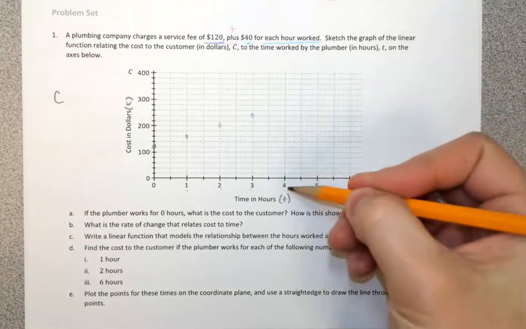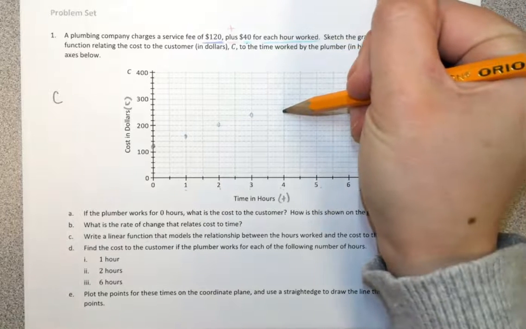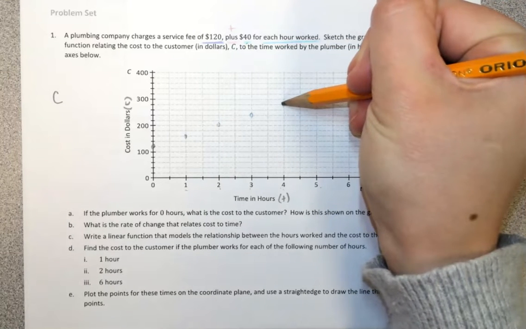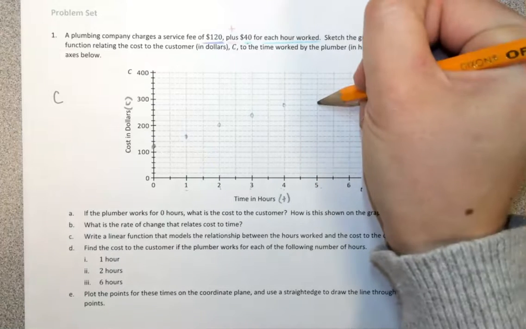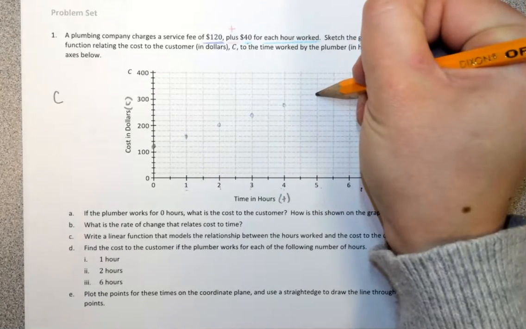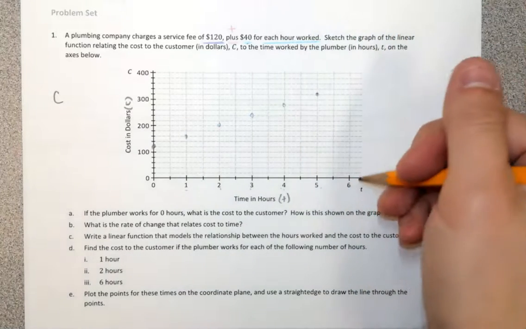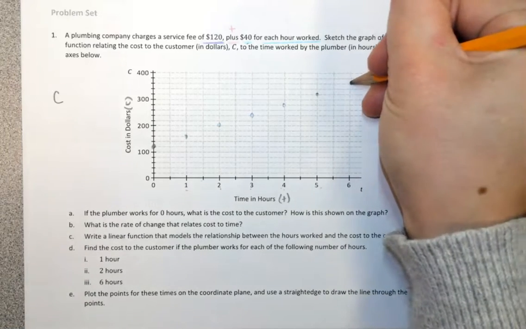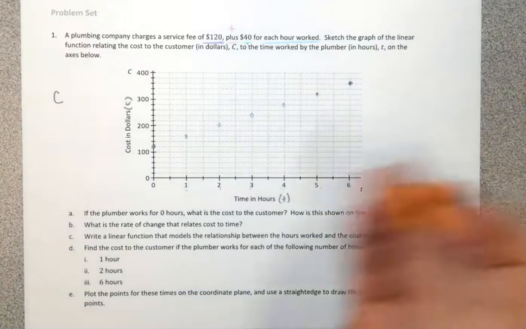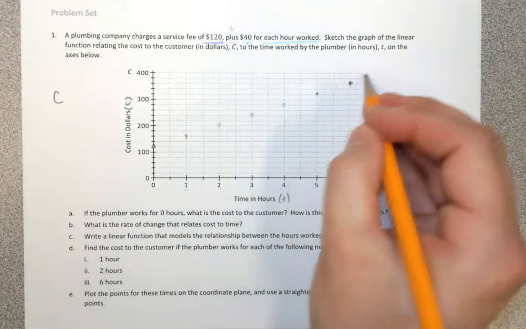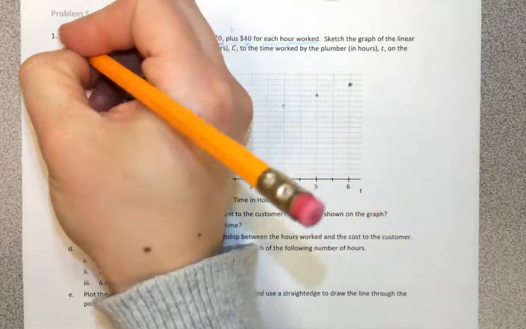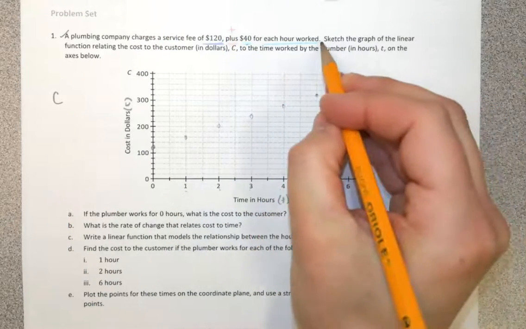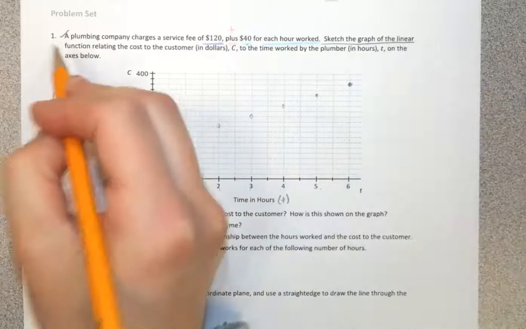I am going to go ahead and graph the rest of this. I'm going to go up 20 more. It's really tiny, I know, you guys, but make sure you're counting it out so that you really can visualize the cost of this plumber. Hey, but your toilet's going to get fixed, so that's okay. Okay? And if you look, I have a straight line. It's not perfect, but it's straight. A straight line for my data. So, I took care of that. I sketched the graph of the linear function.